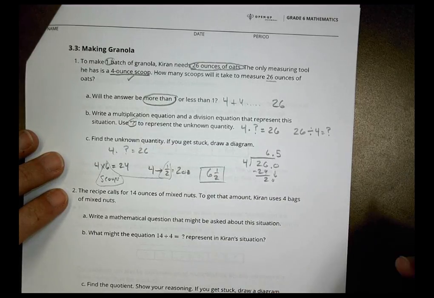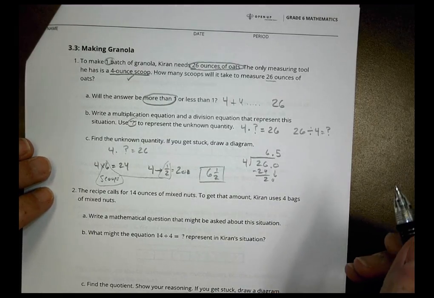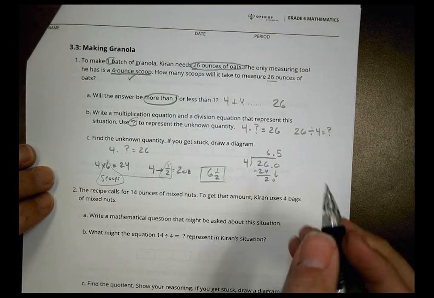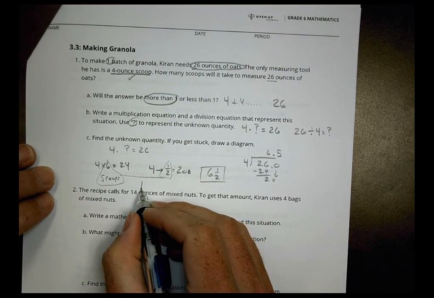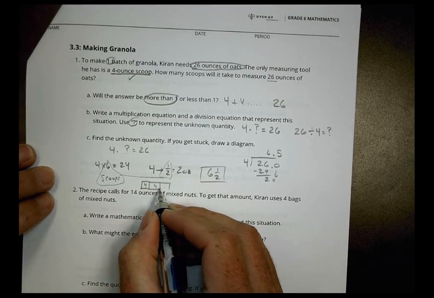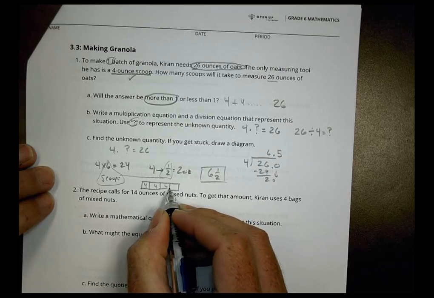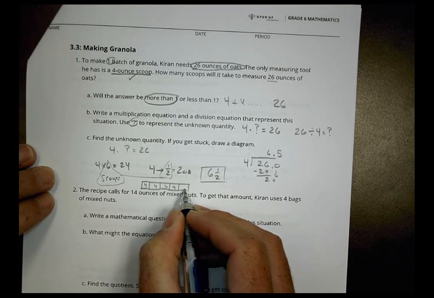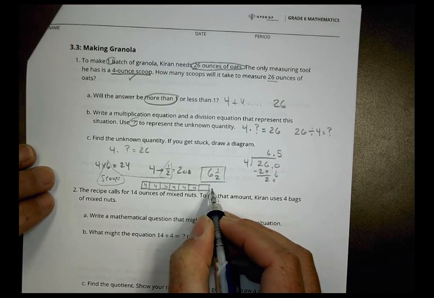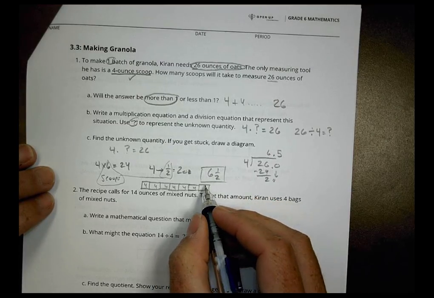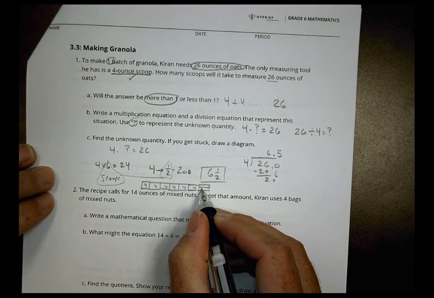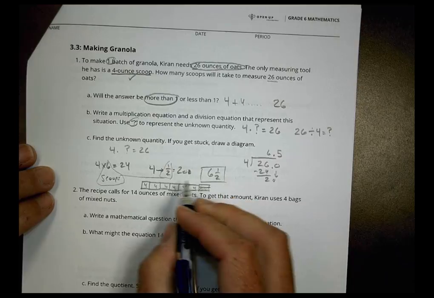That's the same as 6.5. All right, and that works out okay. That's the idea. Again, as a diagram, you might think of it this way. Here's a scoop, that's 4. Here's another scoop, that's 4. Another scoop is 4, so now I'm at 12. Here's 16. Here's 20. Here's 24. If I do a whole other scoop, then I'm at 28. I don't want to be at 28. I just want half of that scoop, is all I want. So that's where I end up with that 6.5.